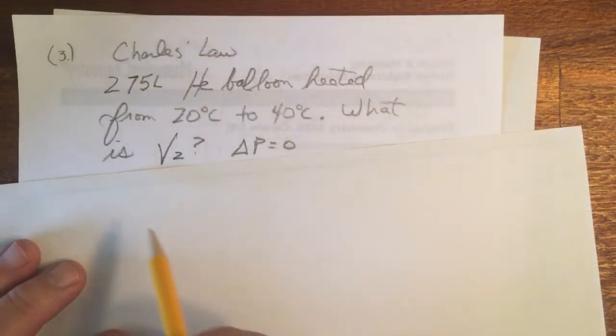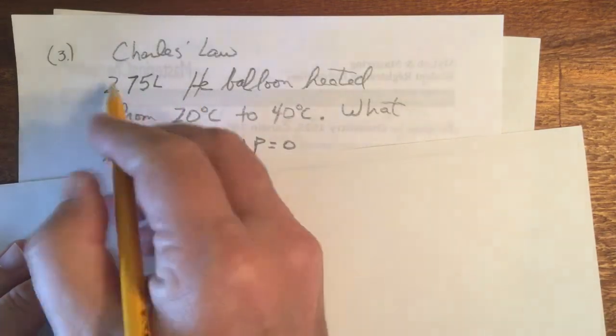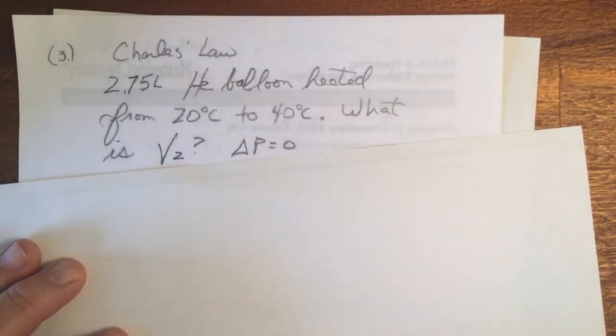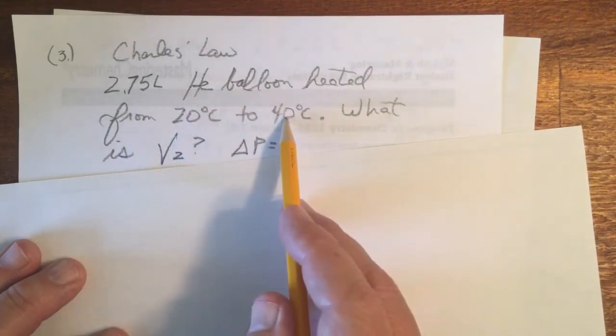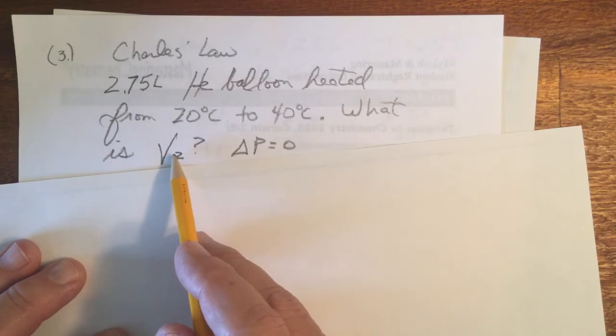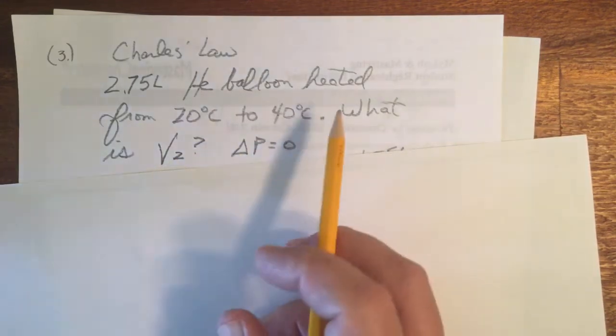Let's look at my next gas law problem. I have a helium balloon that has a volume of 2.75 liters. If we heat that balloon from 20 degrees Celsius to 40 degrees Celsius, what's the final volume? Here we're told that the change in pressure equals 0.